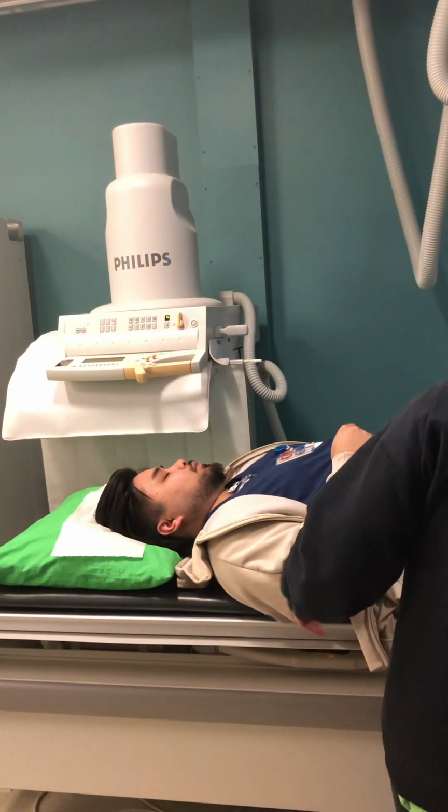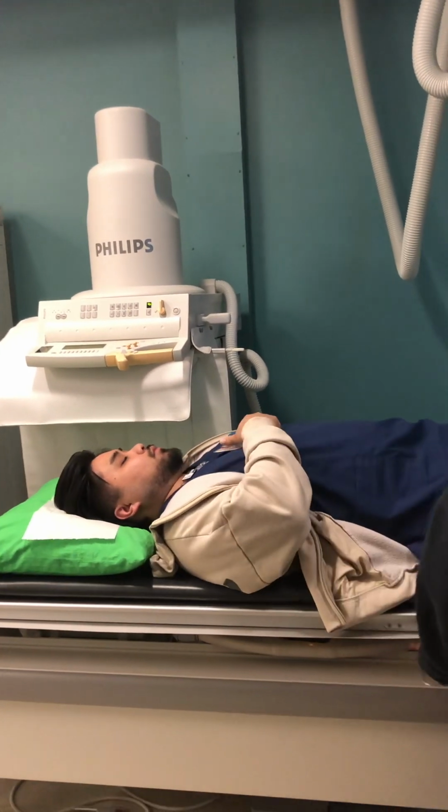And this is just for the bottom 3 ribs, if you suspect injury there, and that's it, pretty much? Correct.